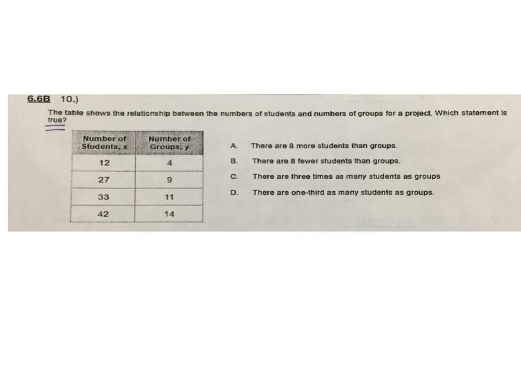Number 10. The table shows the relationship between the numbers of students and numbers of groups for a project. Which statement is true? Take a few seconds to look at the table, and then I'll read the answer choices.